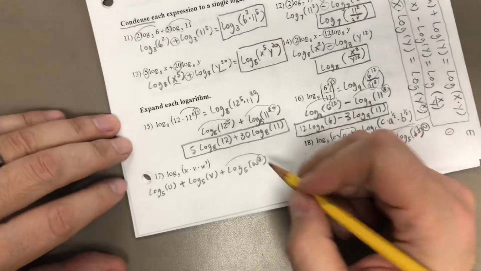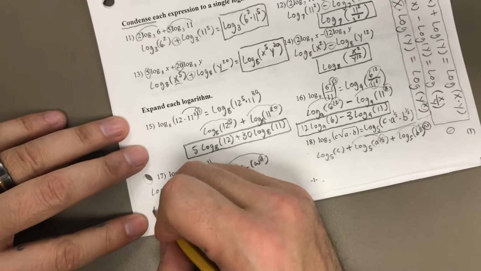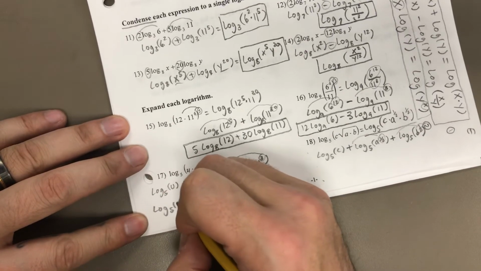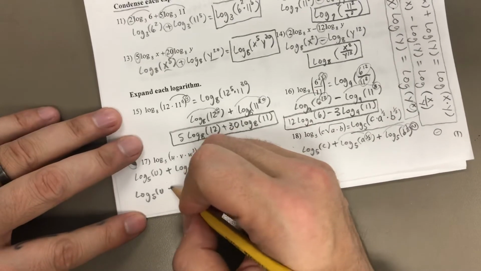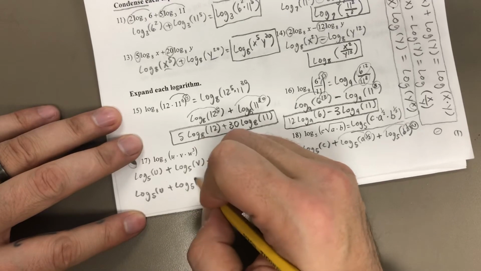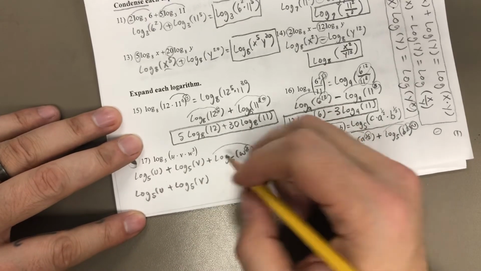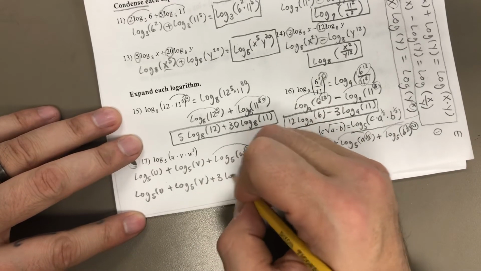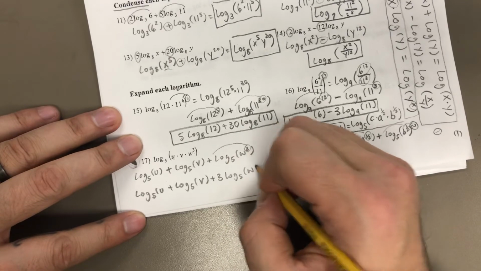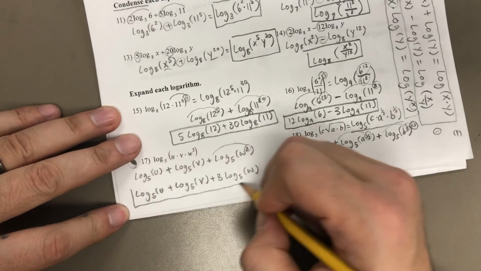Now on to this one, move the power out to the front on that very last one because that's the only one with a power. And we get log base 5 of u, and then plus log base 5 of v, and then we move the 3 to the front, so plus 3 log base 5 of w. And that's it for this one.